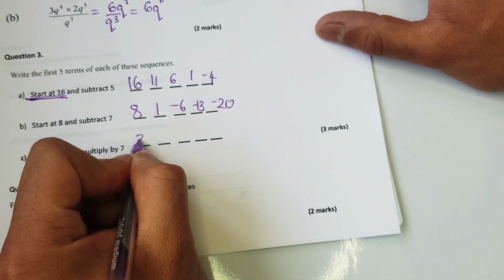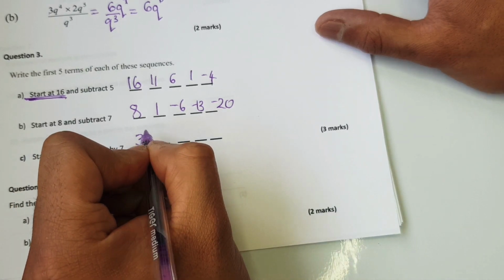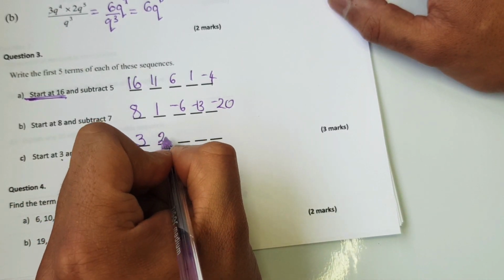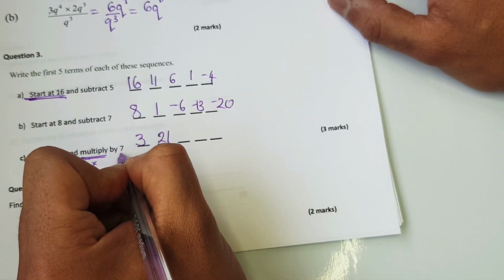Start at 3. You multiply, so you're going to multiply by 7. 7 times by 3 is 21. Times that by 7. 21 times by 7.